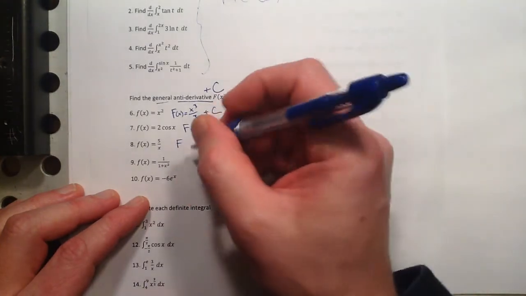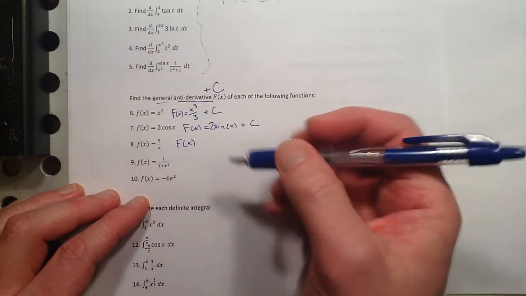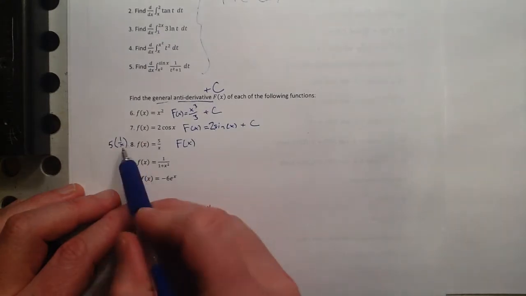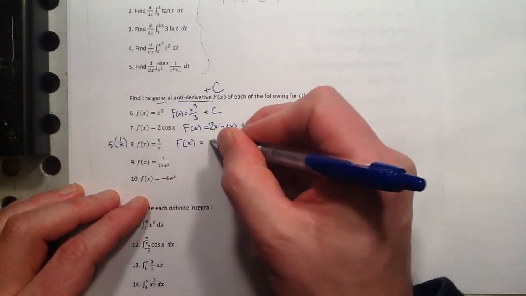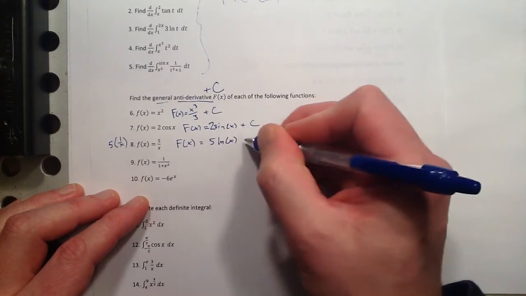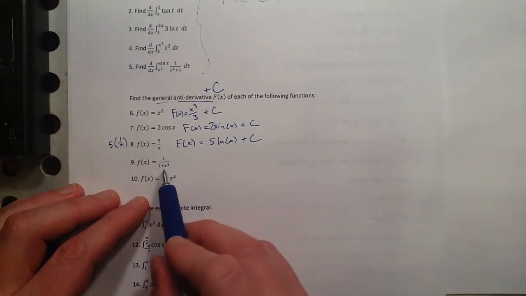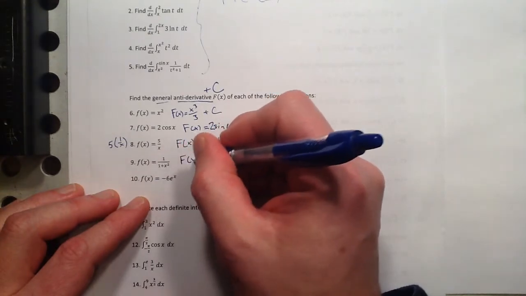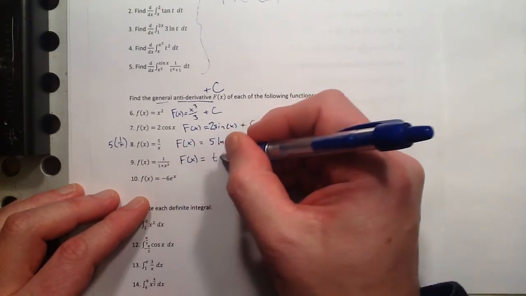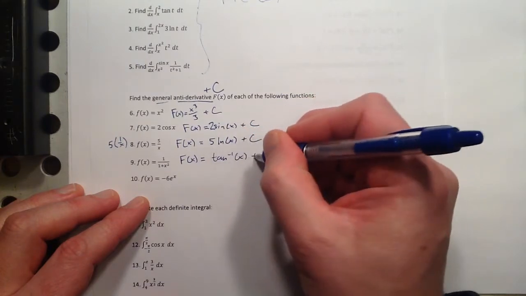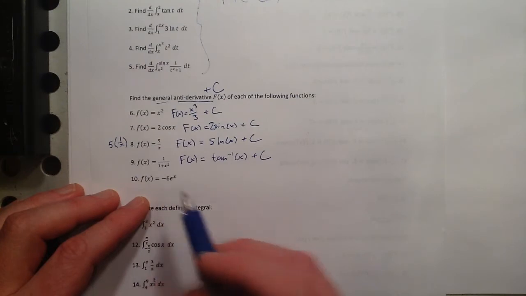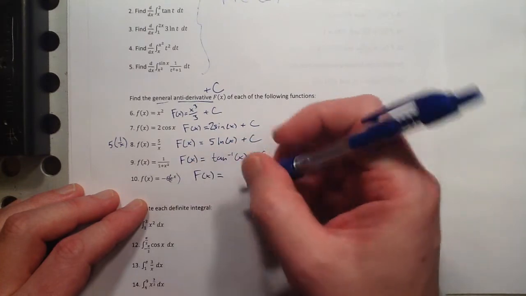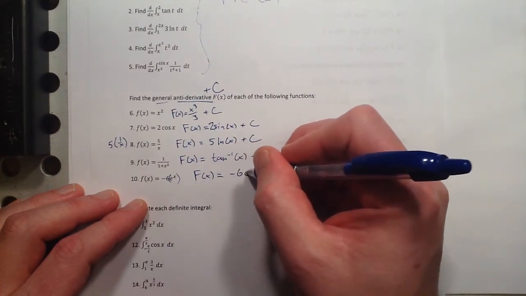The antiderivative of 5 over x, maybe that's better to think of as 5 times 1 over x. Because we know the antiderivative of 1 over x is the natural log function, so that's just 5 natural log x plus c. Now, these, we have to recognize these things. 1 over 1 plus x squared, that is a derivative that we should recognize. That's the derivative of the tangent inverse function. And here, that's negative 6 times e to the x. The antiderivative of e to the x is e to the x.